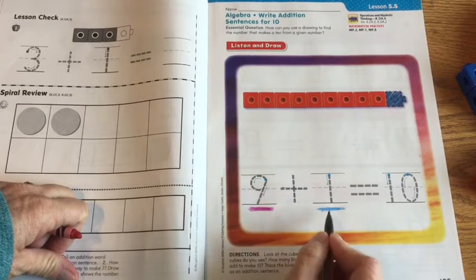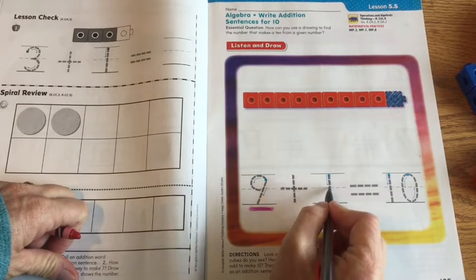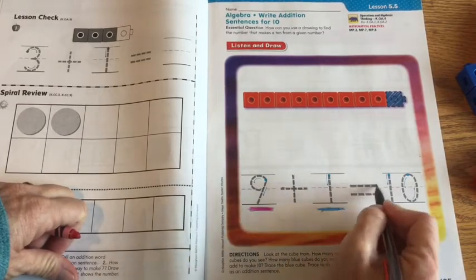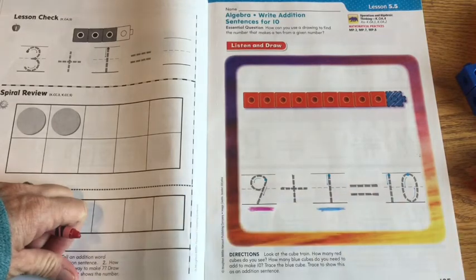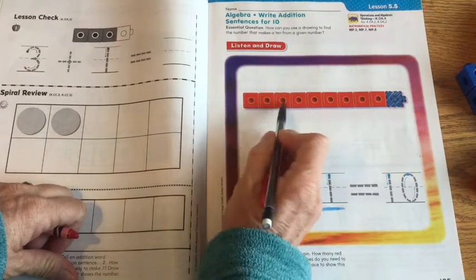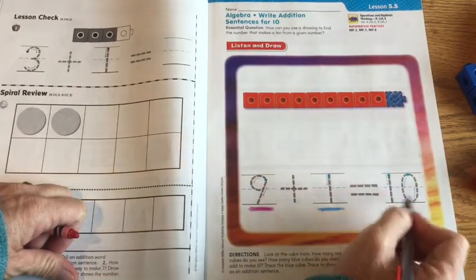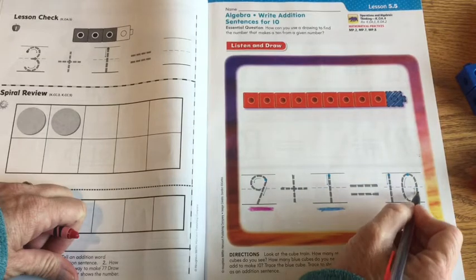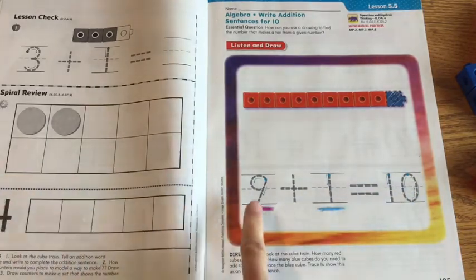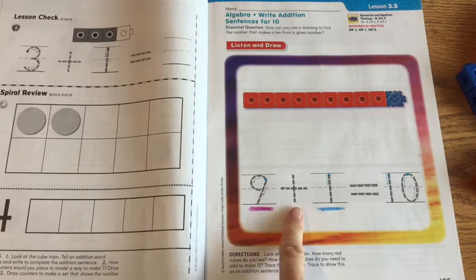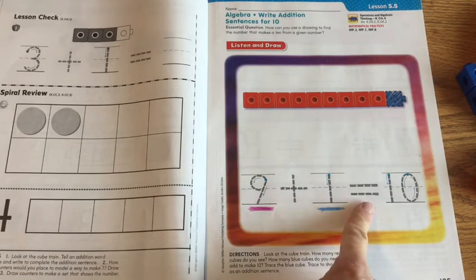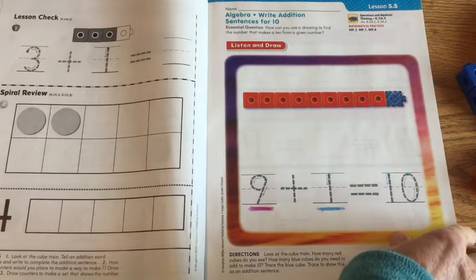Plus, how many blue ones? 1. Equals how many in all? 10. 1, 2, 3, 4, 5, 6, 7, 8, 9, 10. So go ahead and read your math sentence to someone. Point as you read. 9 plus 1 equals 10.